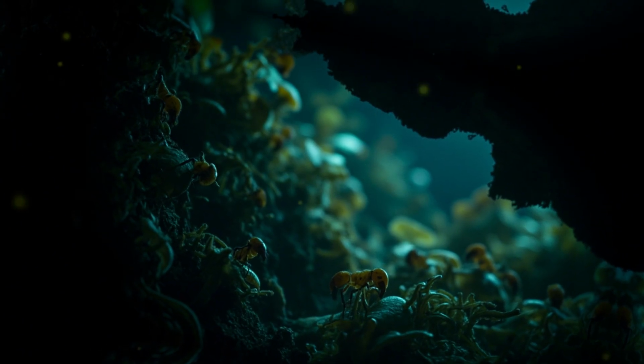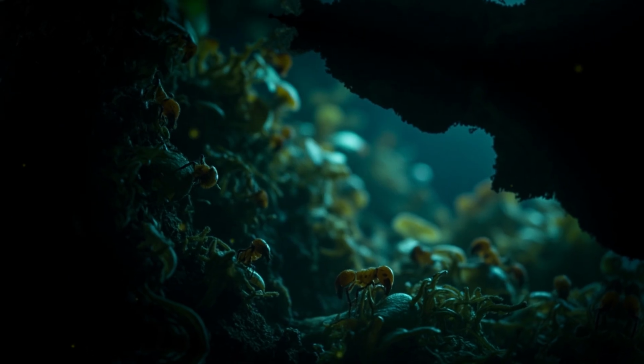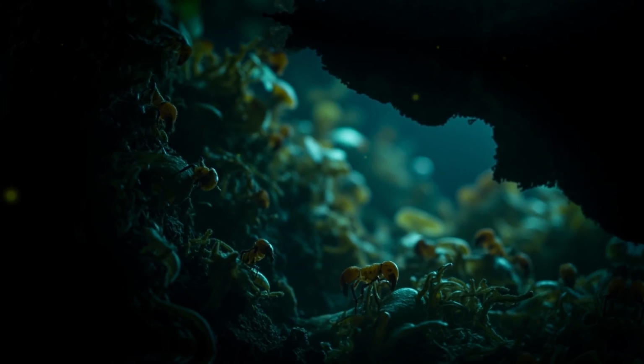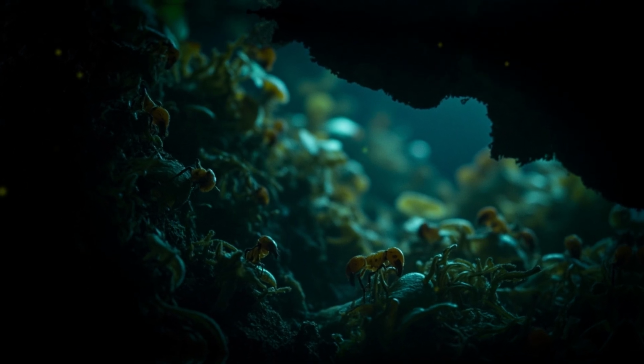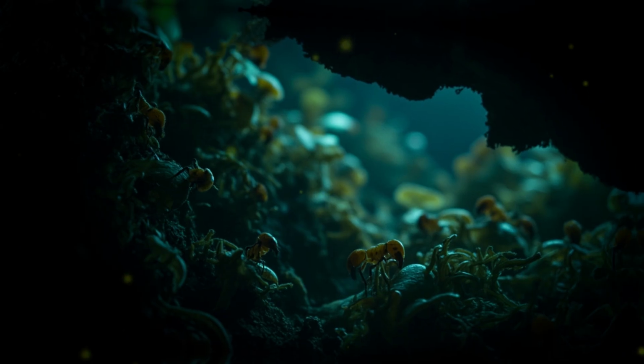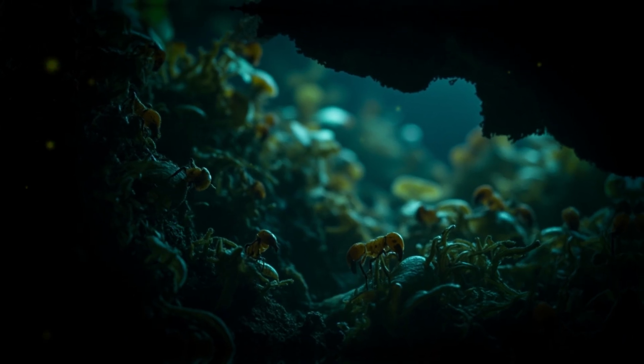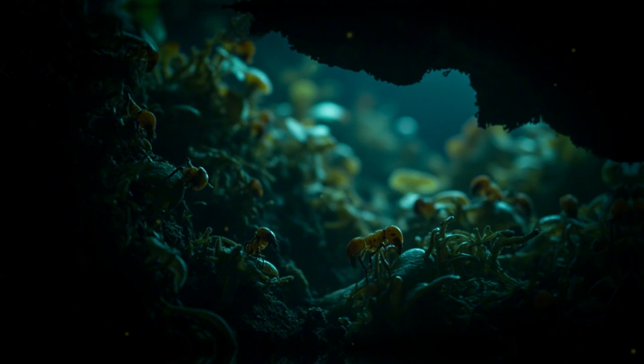The hydraulic redistribution that occurs when tree roots move water from moist, deep soil to dry, shallow soil during the night, releasing this water into the upper soil layers where it becomes available to other plants, represents a form of facilitation where trees inadvertently benefit their neighbors.